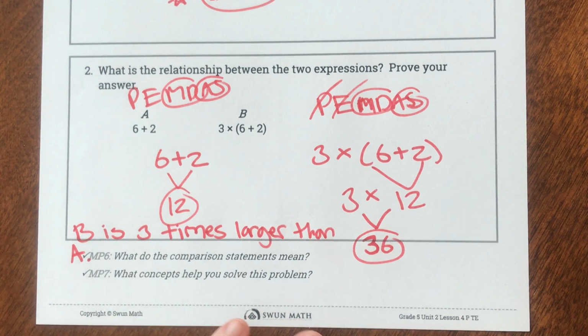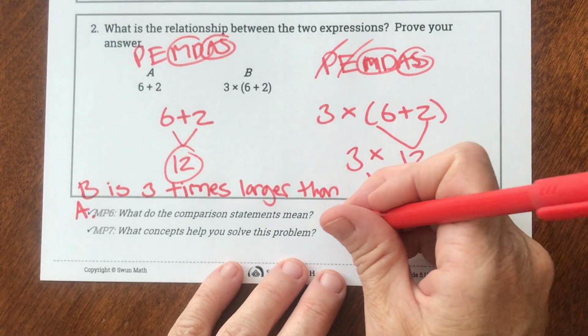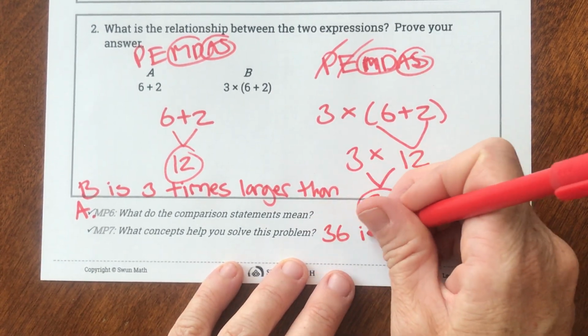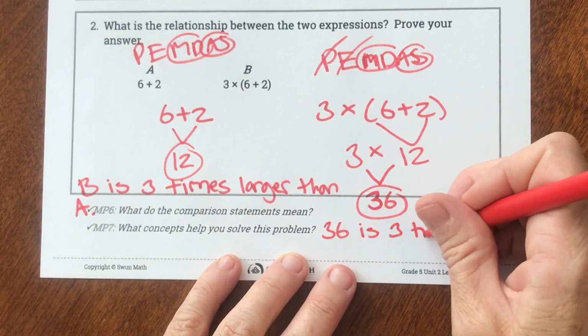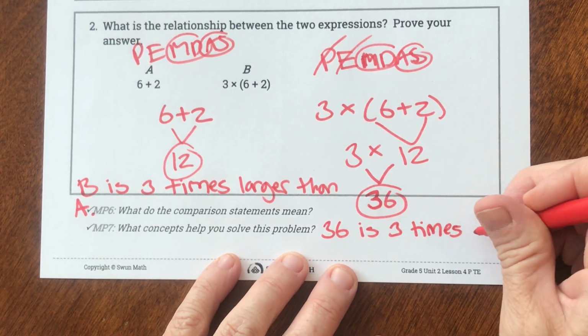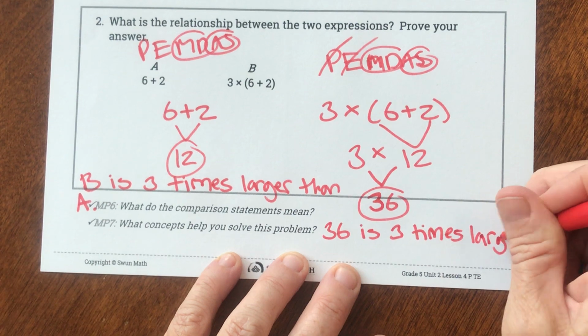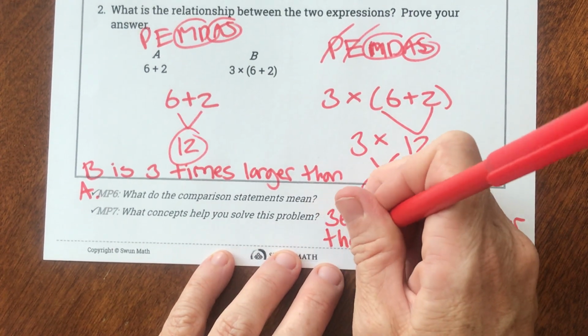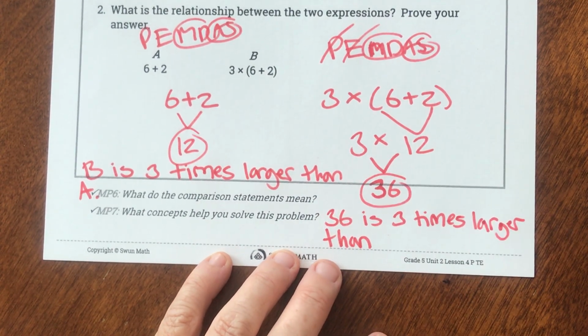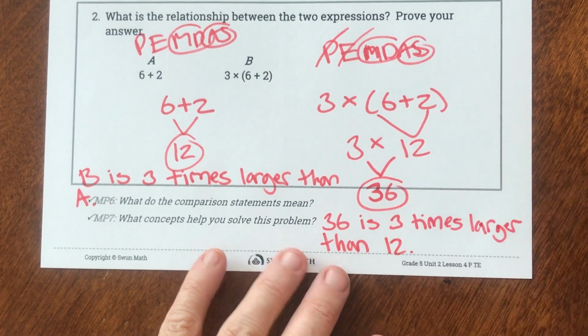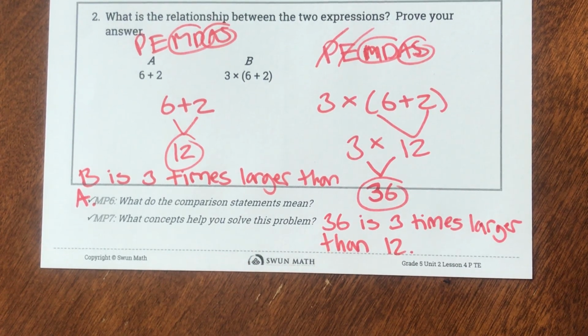I don't have a lot of room down here. And I could prove it by saying 36 is 3 times larger. Sometimes I don't like that they don't give me enough room. 3 times larger than 12. So that's my relationship. What can I say about them together?